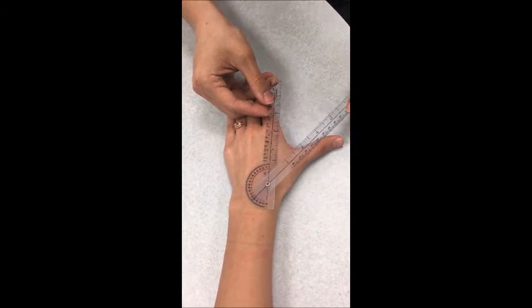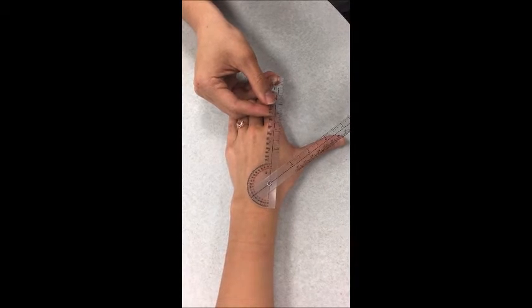Normal range of motion with the alternative method is 0 to 50 degrees.